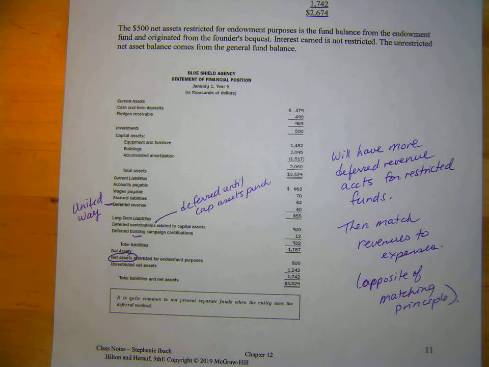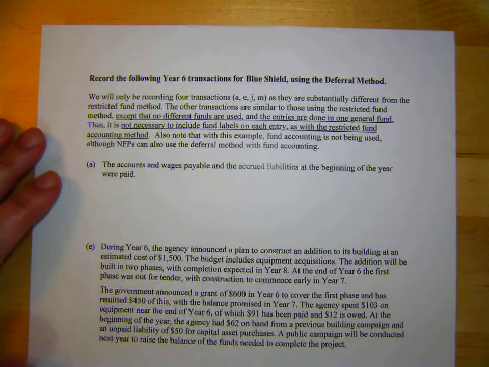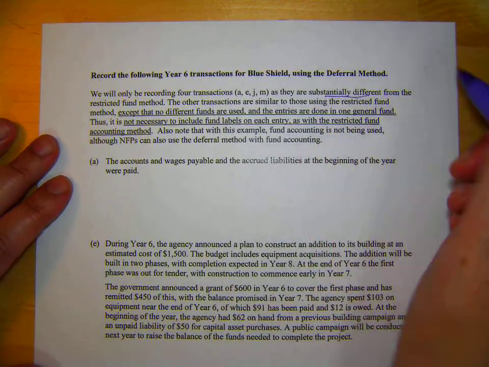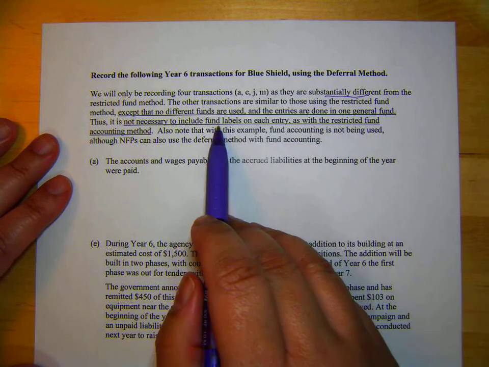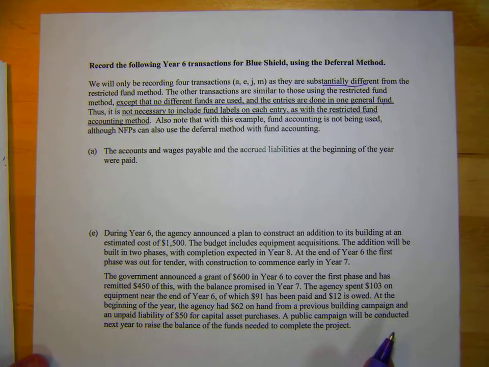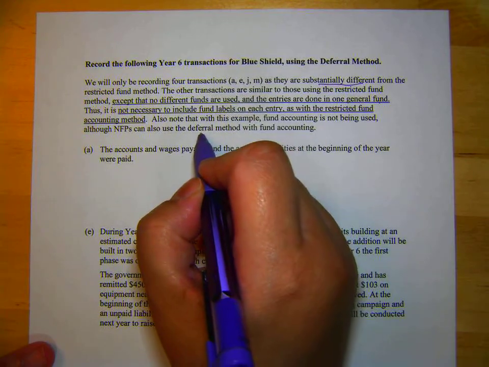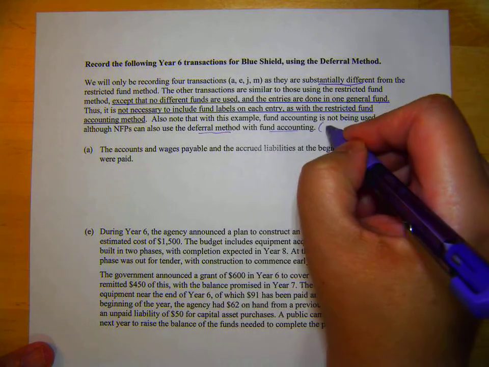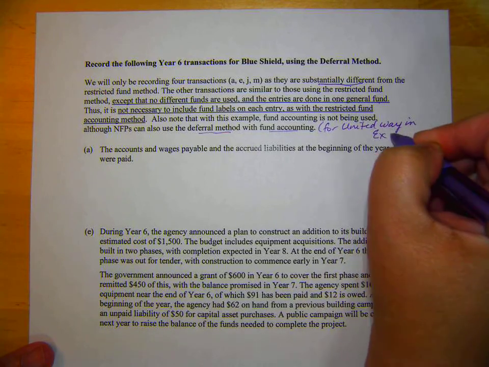Okay, so let's do the transactions. So we're not going to do all of the transactions because some of them are identical, except there's no funds. So we're only going to record 4 transactions that are substantially different. The other ones are similar, but there's no different funds used. The entries are done in one general fund, so you don't need fund labels. Note, fund accounting is not being used, although, like the last example, we did use the deferral method with fund accounting, for example, for the United Way in example 1.